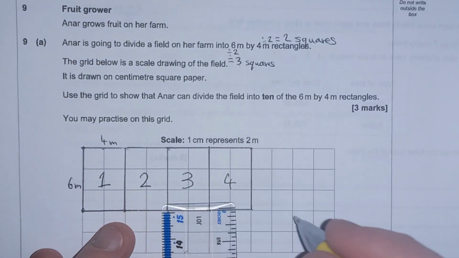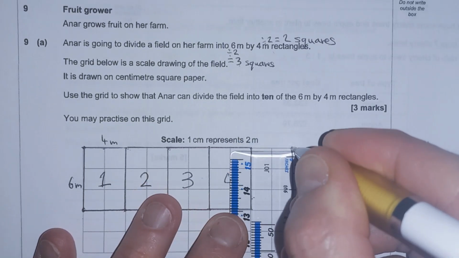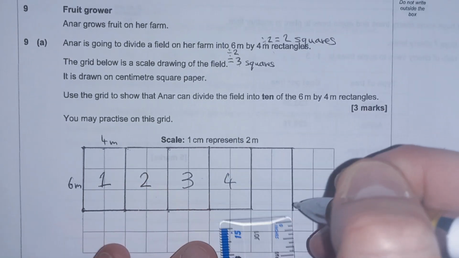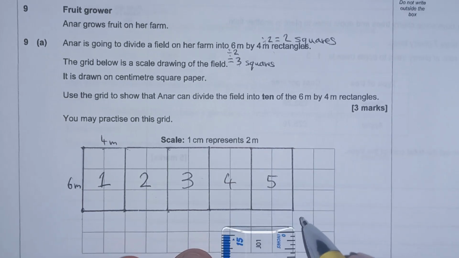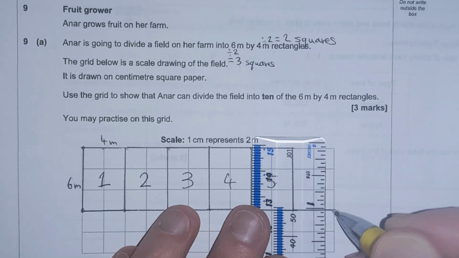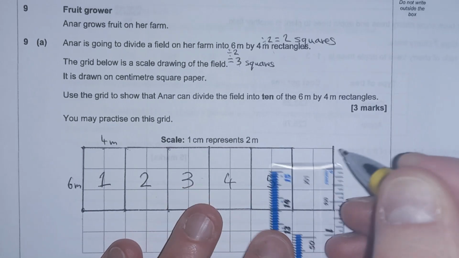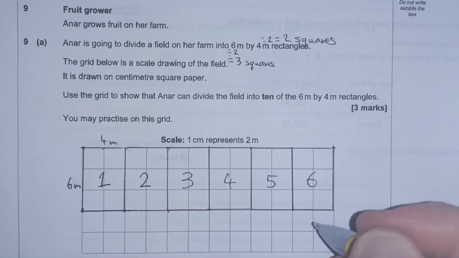Rectangle 4. We can fit another one here. It's rectangle 5, and we can get one more in across here. Rectangle 6.